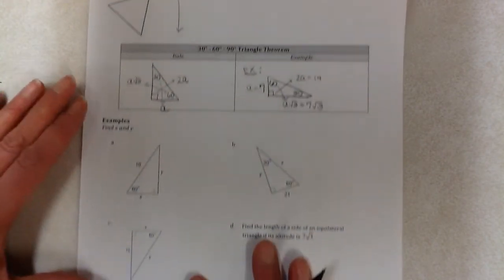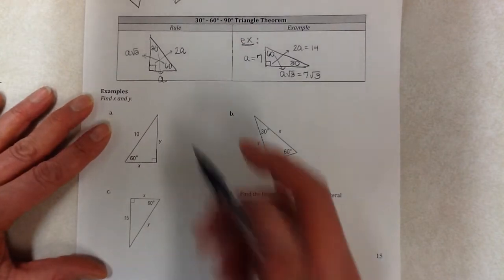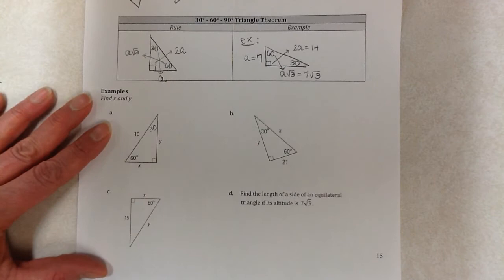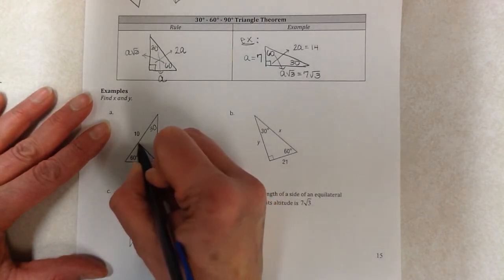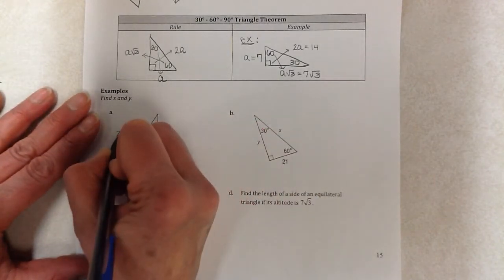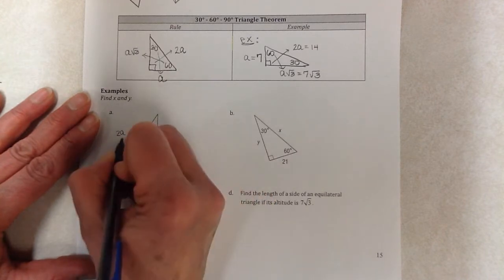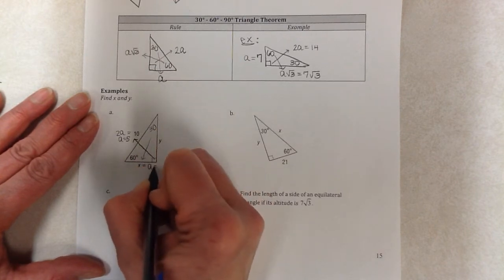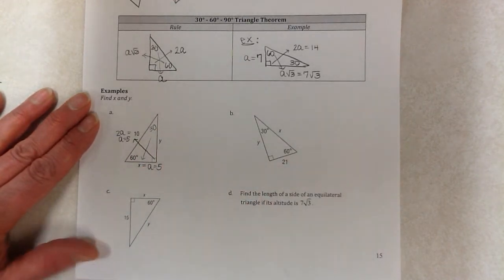If I take a look at the examples at the bottom of this paper, I usually try to fill in the missing angles. It's a good reminder to me. Technically, the side across from the 90 is the 2A side, which means that A is 5. The side of A is across from the 30, so that's 5.